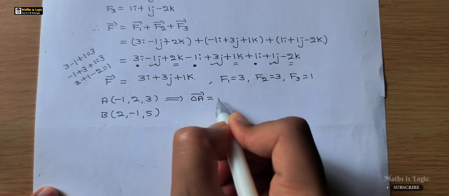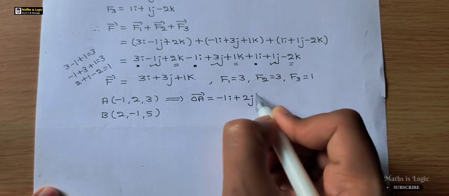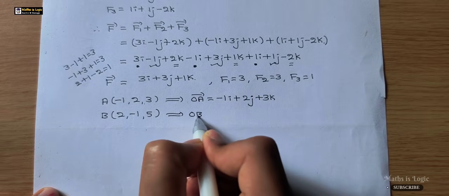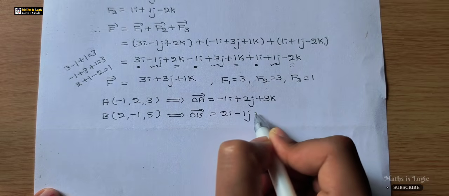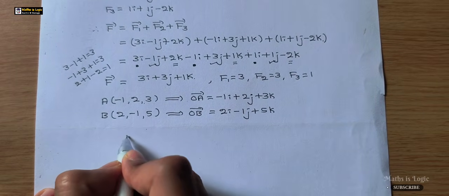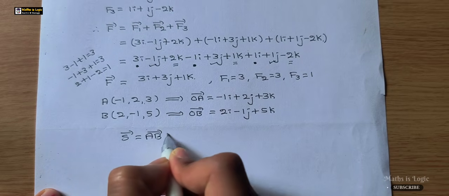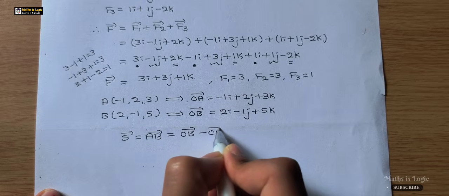OA vector is equal to minus 1i plus 2j plus 3k. OB vector is 2i minus 1j plus 5k. Now find the displacement, which can be given by the formula AB. AB is given by the formula OB minus OA vector.